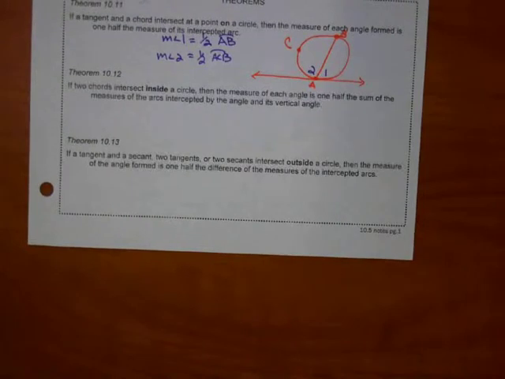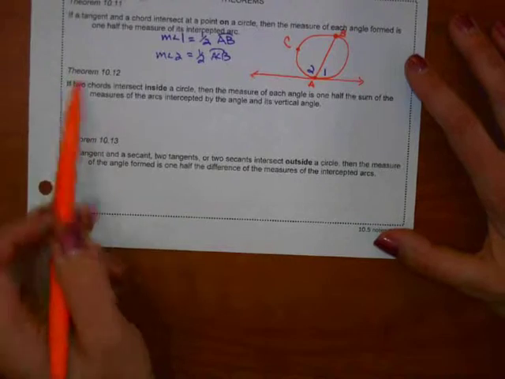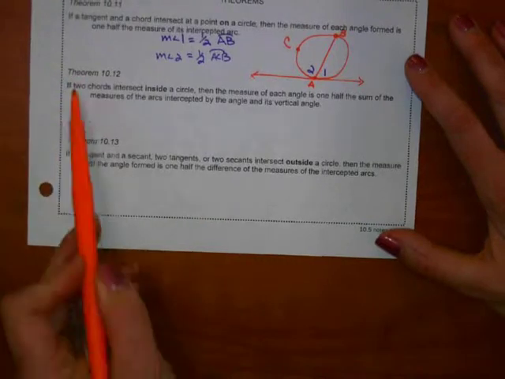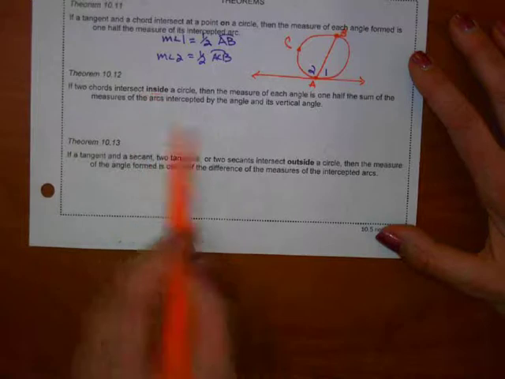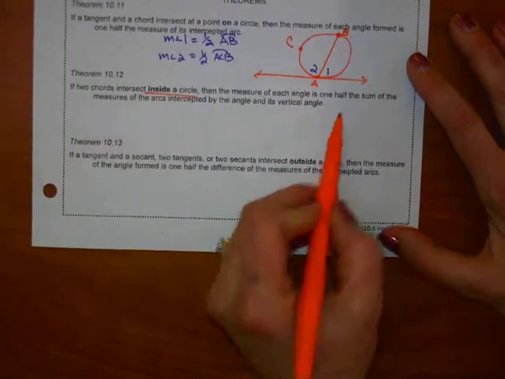Seriously? Here we go. Let's do the next theorem, okay? Moving on. If two chords intersect inside a circle, then the measure of each angle is 1/2 the sum of the measures of the arcs intercepted by the angle and its vertical angle. Wow, let's just draw a picture.